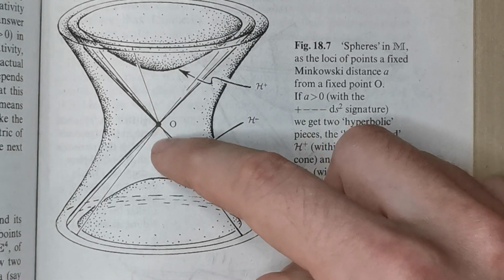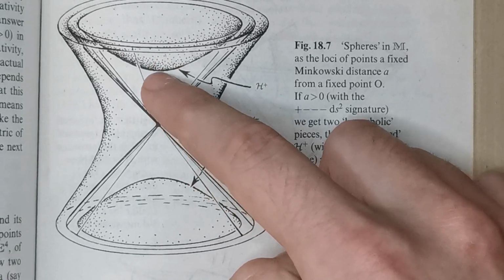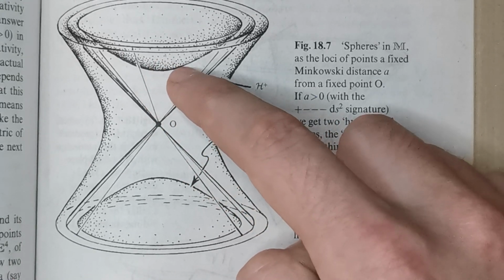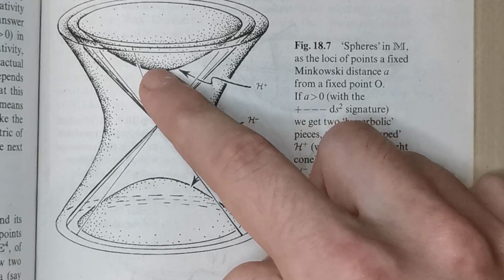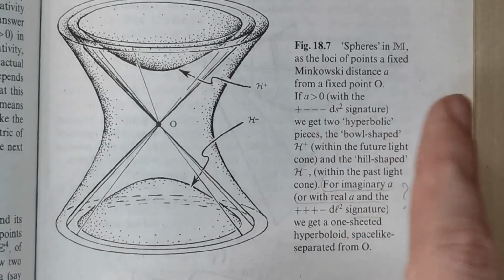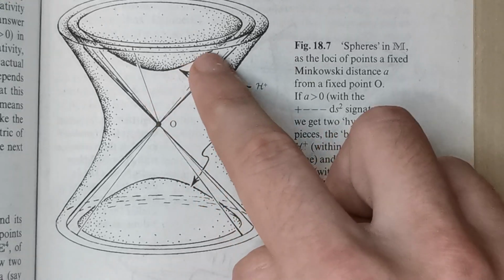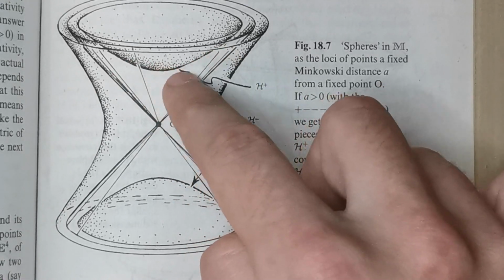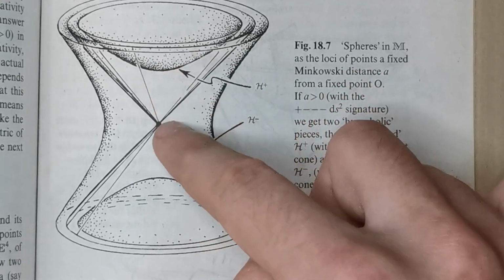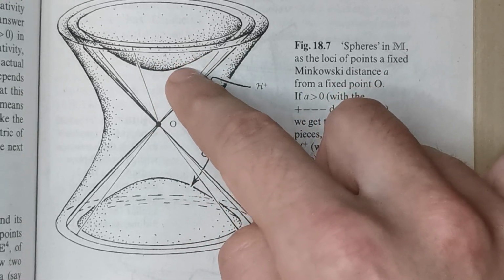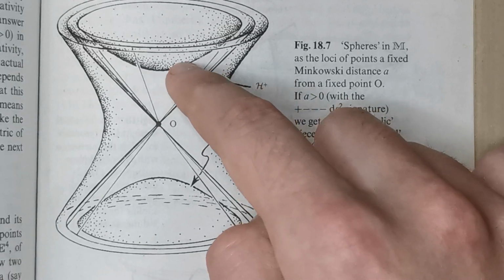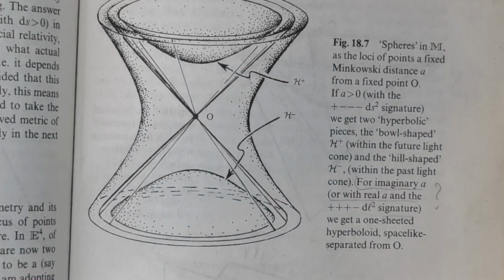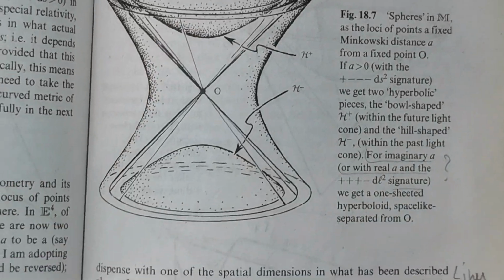If for one observer the event happens here, for another it could happen there, but in any other reference frame the events on the hyperbola stay on the hyperbola, because the distance in Minkowski space is exactly a, or here we fix a equals 1.